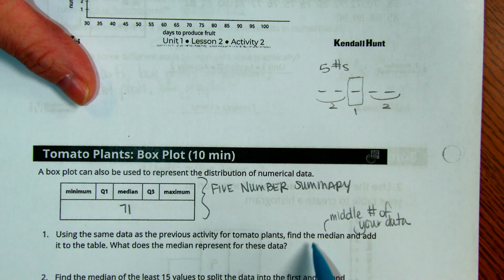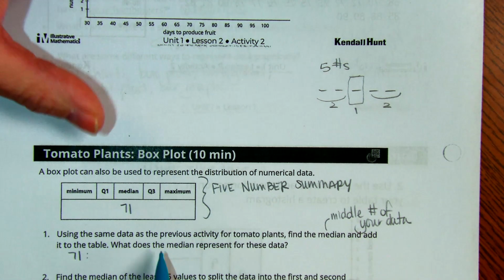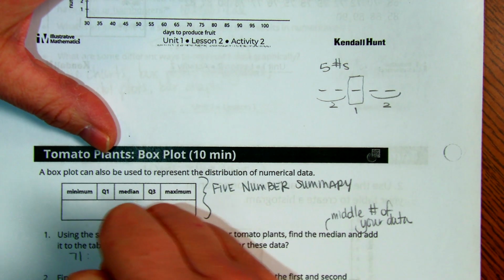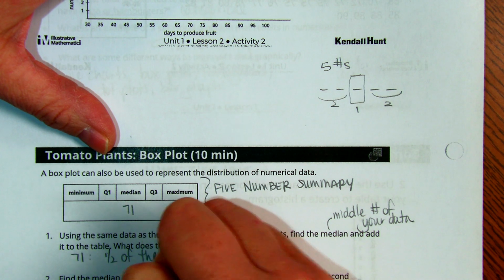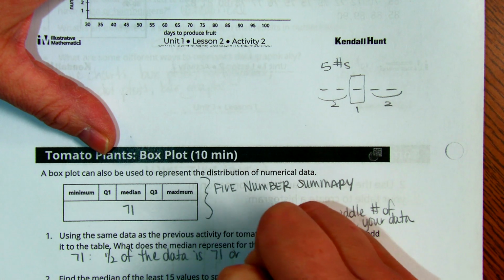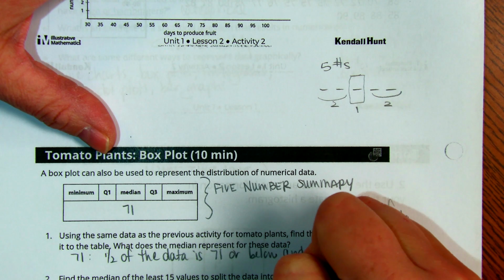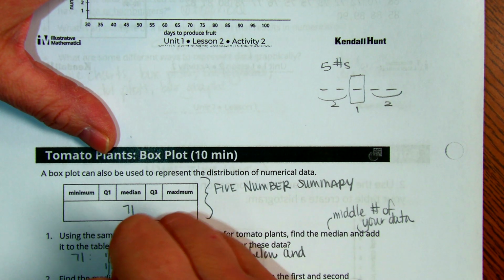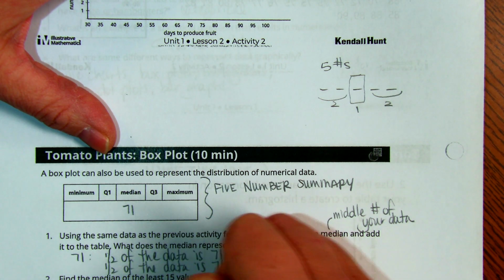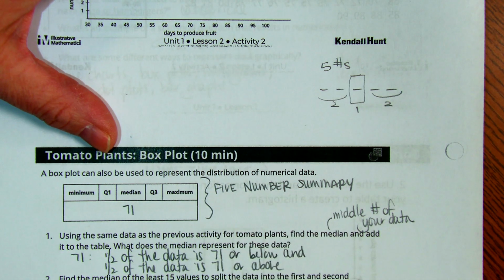So 71. So we just found it, we added it to the table, and then what does that mean? That means that 50% or half of the data is 71 or below, and half of the data is 71 or above. So it takes our data and splits it right in half.